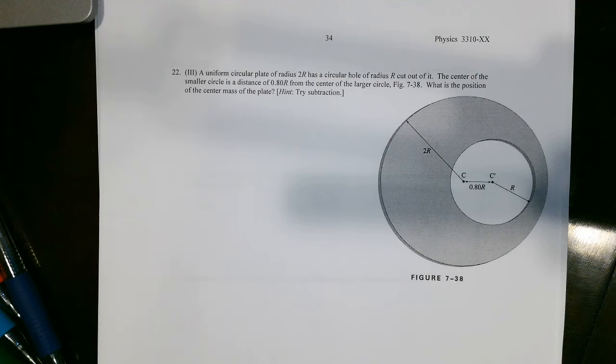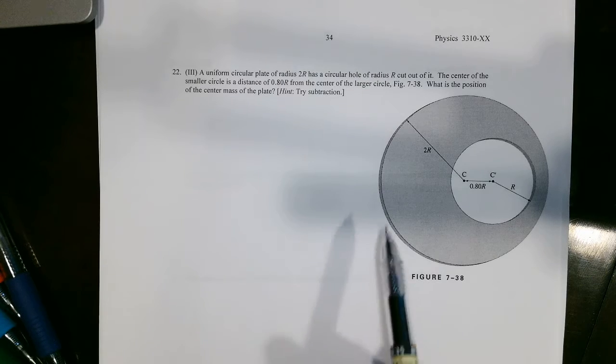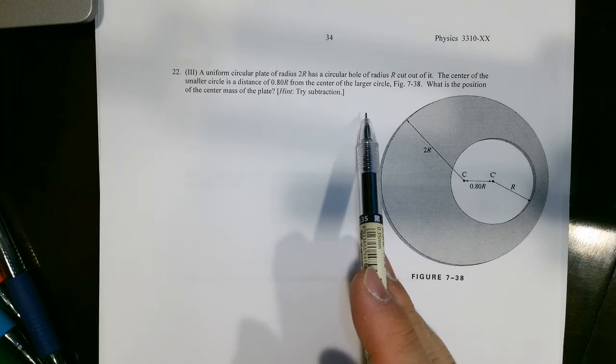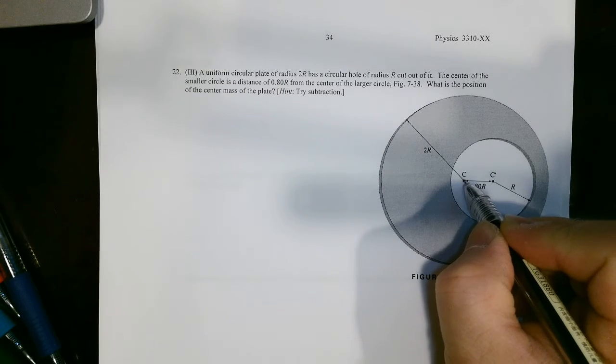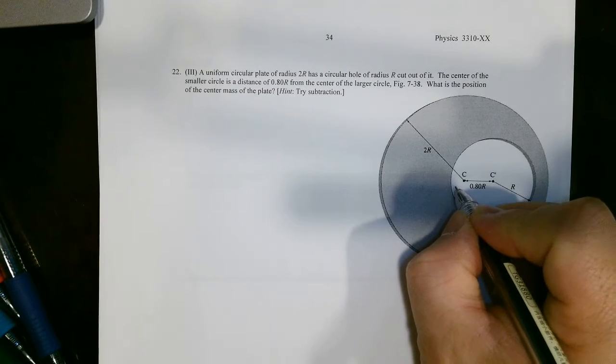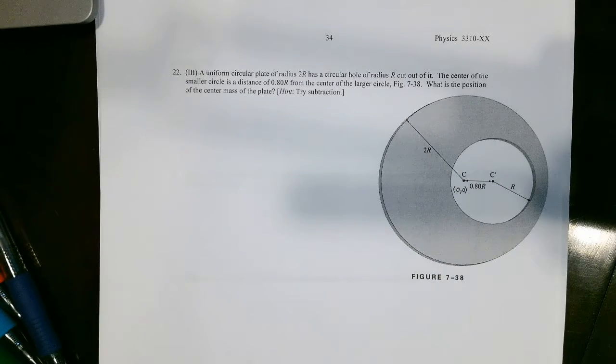Now, where would you put your 0, comma 0 to make it easy? Would you put it here or here? I would put 0, comma 0 right here as my coordinate system.